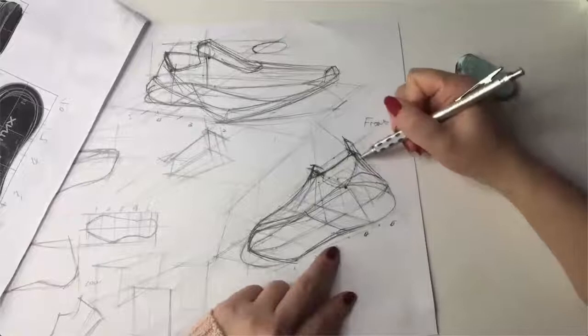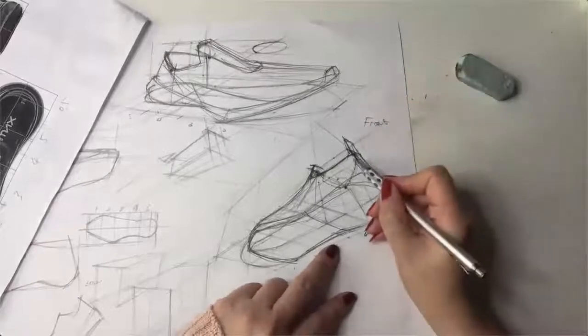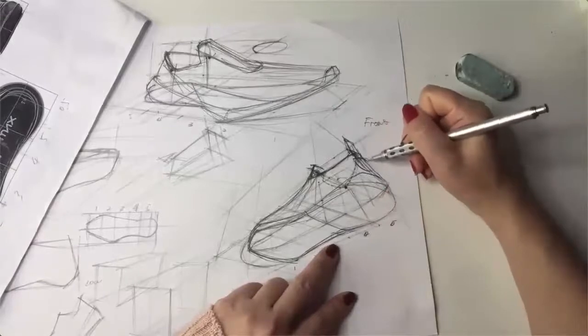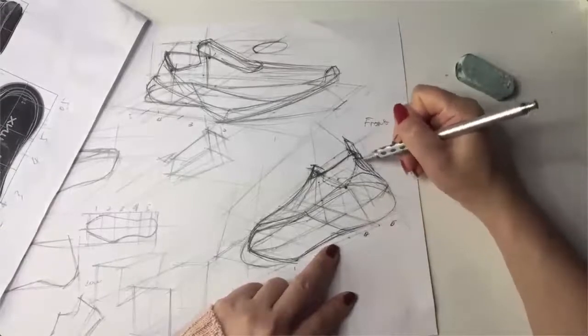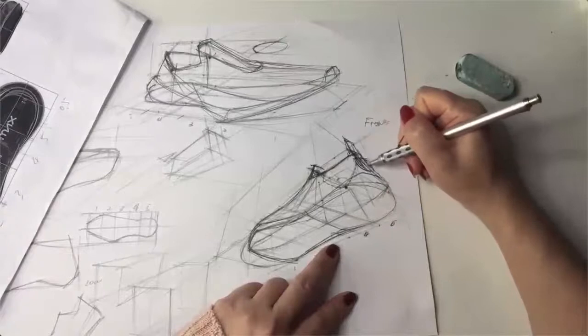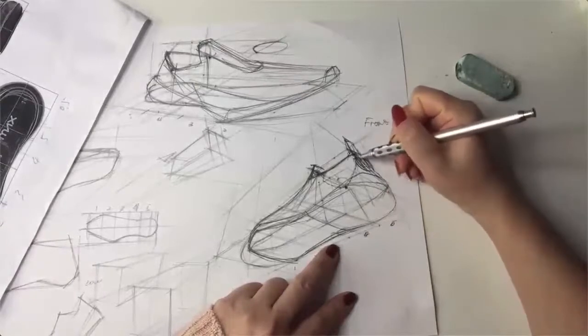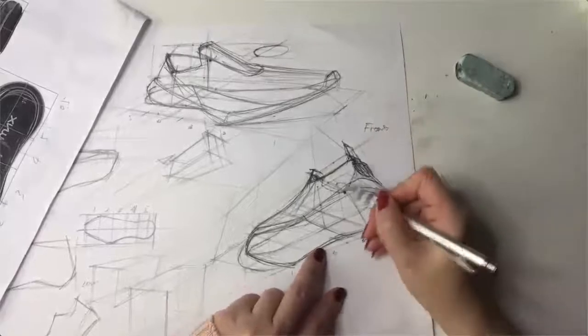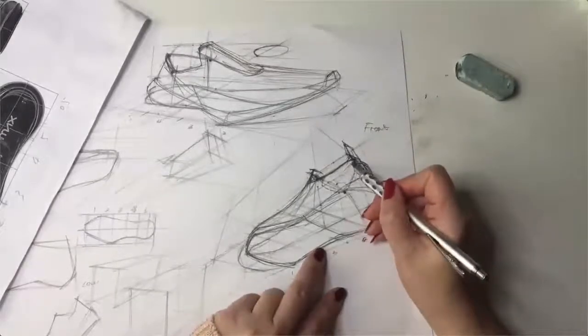Now later you just need to add all those details. Like here you have a little volume about the logo we have. You see the logo, and there's some details.